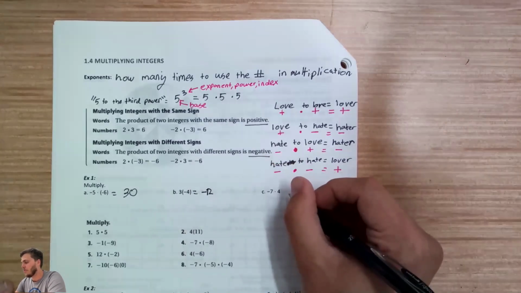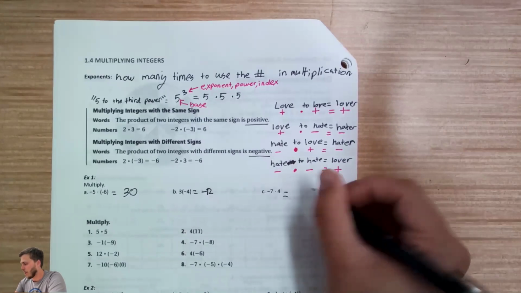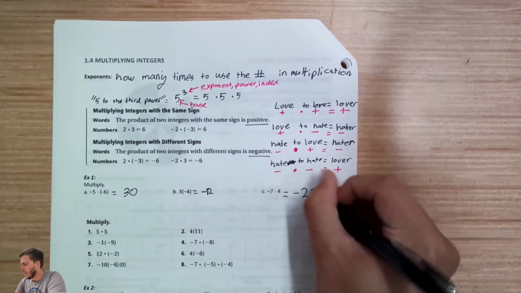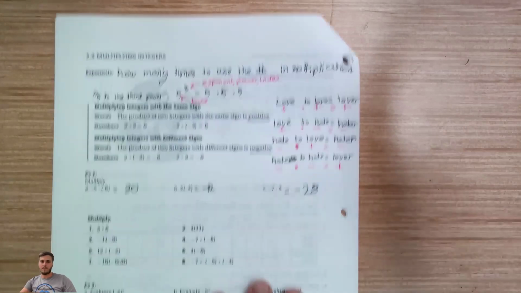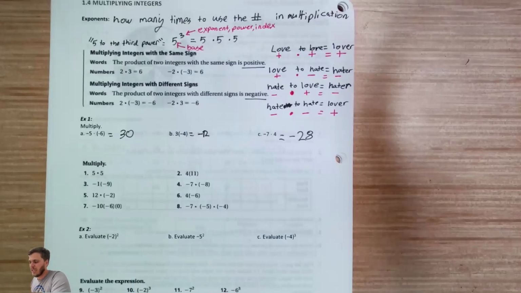All right. See here, -7 times 4. Two different signs. Hate to love. -28. Okay. Take a look at these next ones. Let's do them and then check with my answers here. All right. Hopefully they do okay.